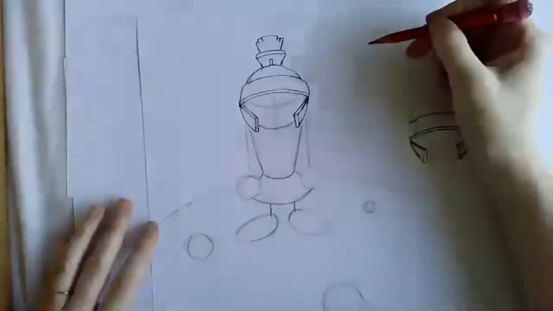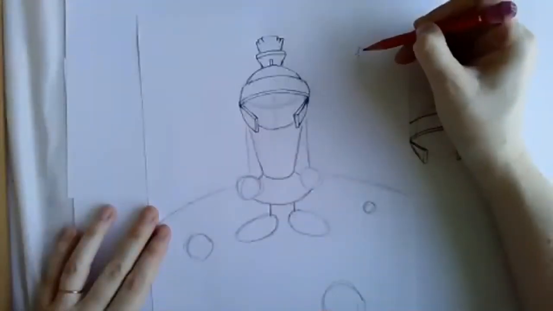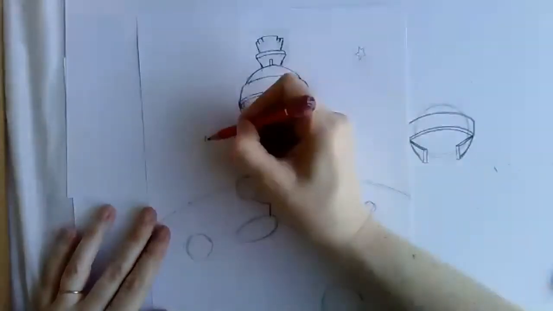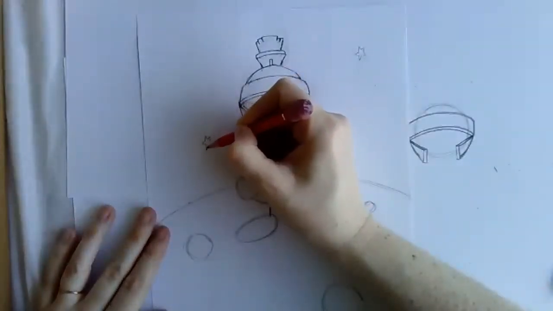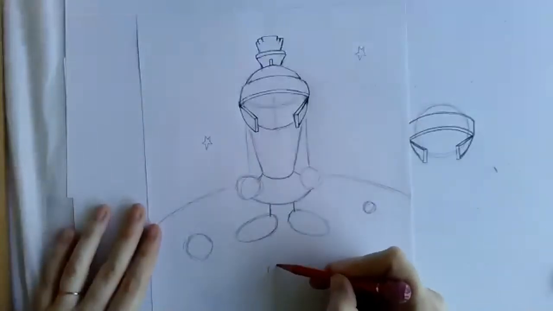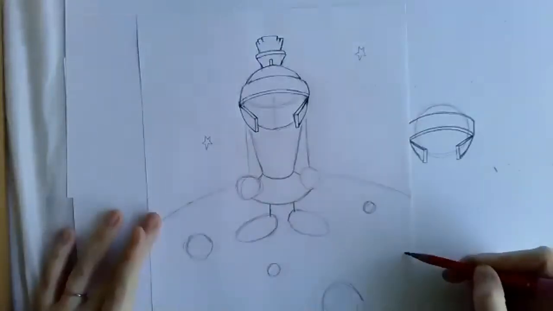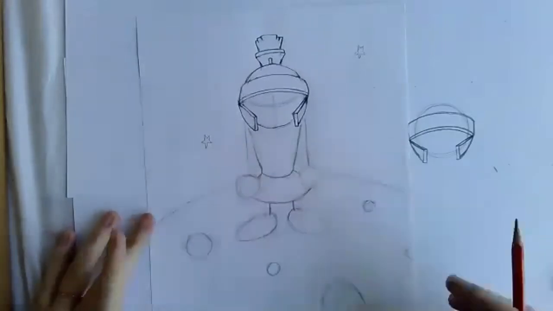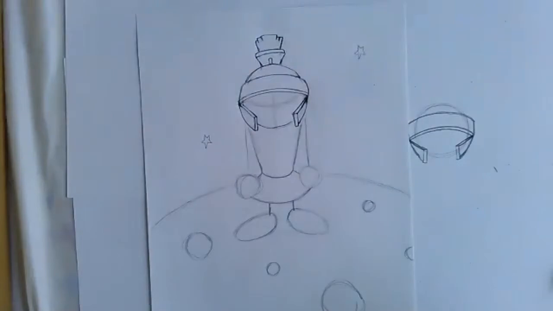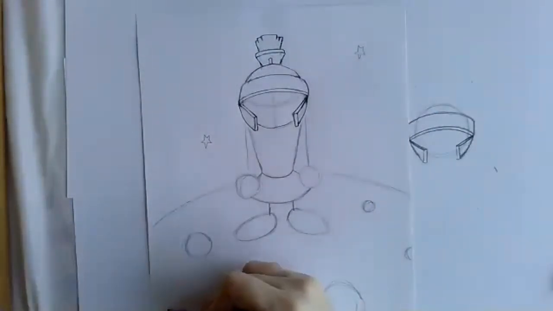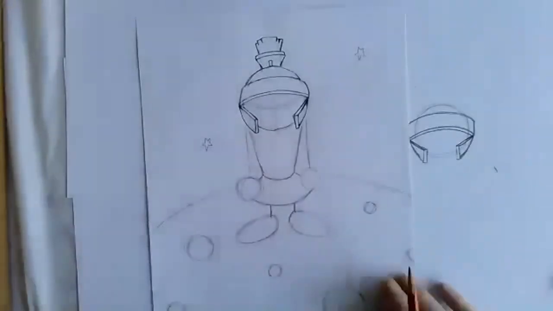And maybe in the background there are some stars because he's in space. A couple more craters. I can shade and color them in later.